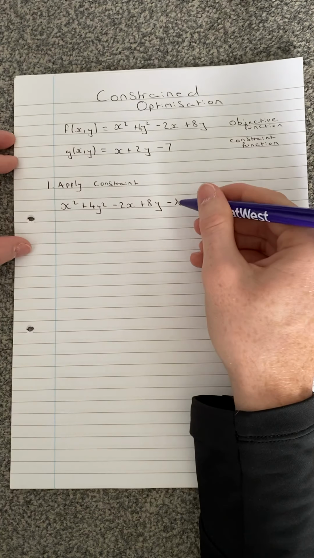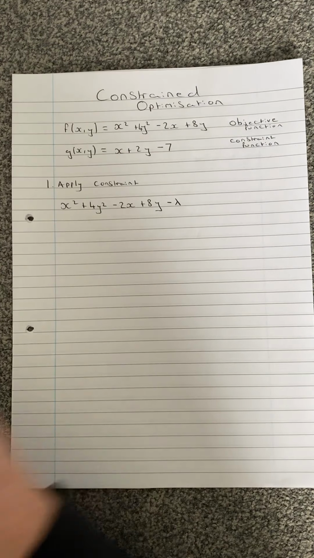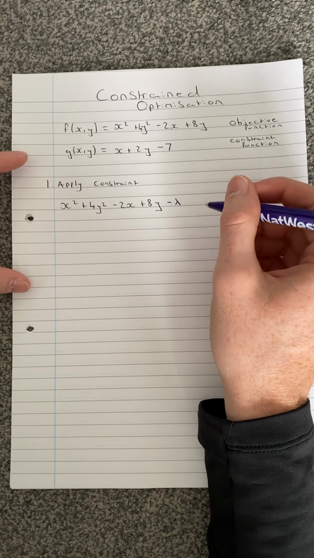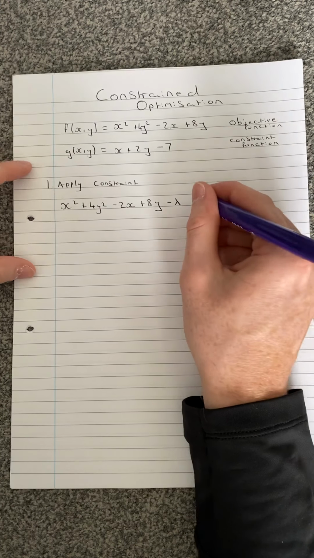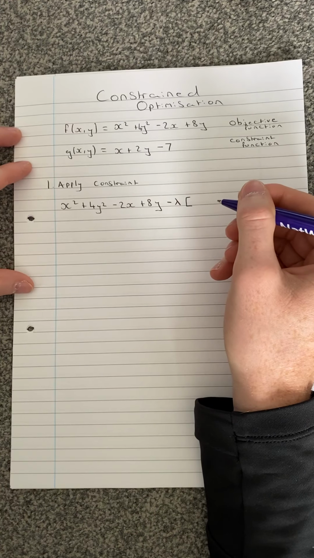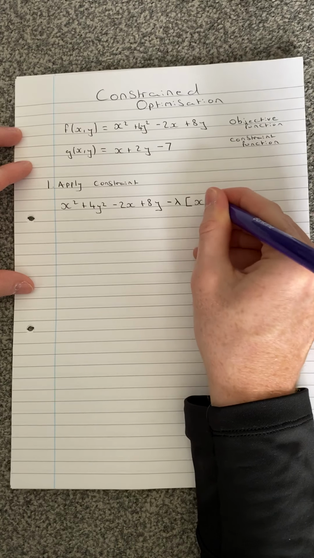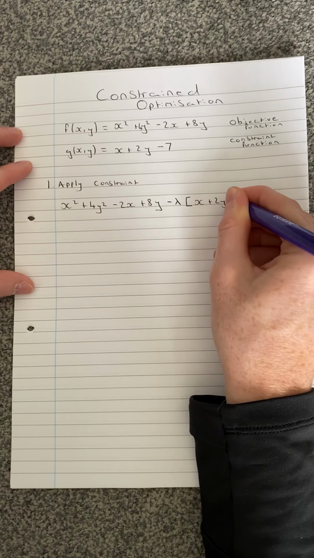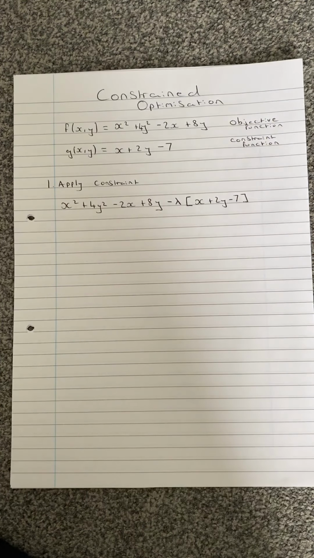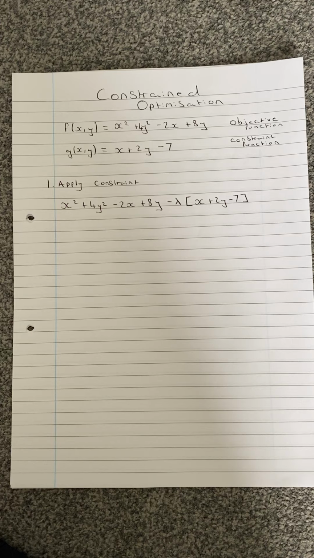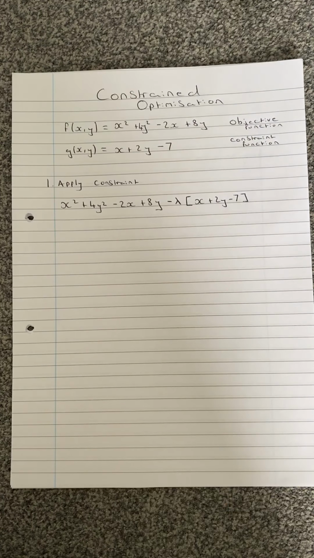Lambda is this symbol here, and negative lambda is going to multiply our constraint function. So negative lambda, open bracket, x plus 2y minus 7, close bracket. So now we have started the process. We've applied the constraint and we've used a lambda here.